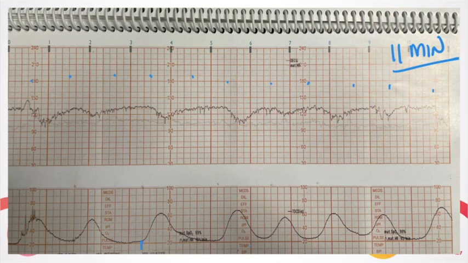So this contraction starts here, and this next one starts here. I'm counting this out: this is 1, because we're halfway, 2. So these 2 contractions are 2 minutes apart. This contraction starts in the middle, and this one starts over here in the middle too, so this is only 1. From the beginning of one to the beginning of the next is 1. These contractions are close together.